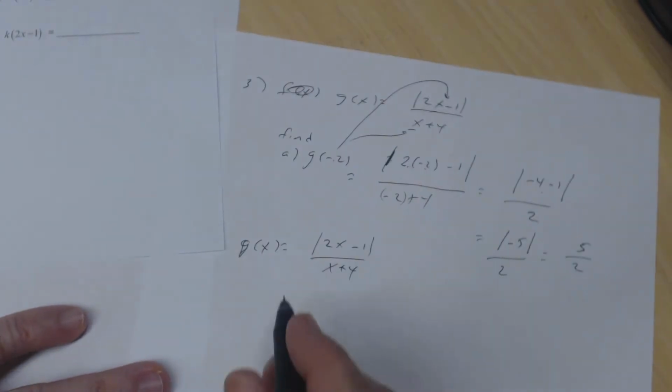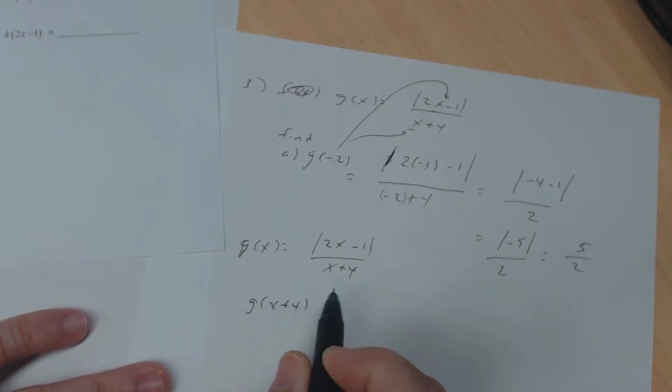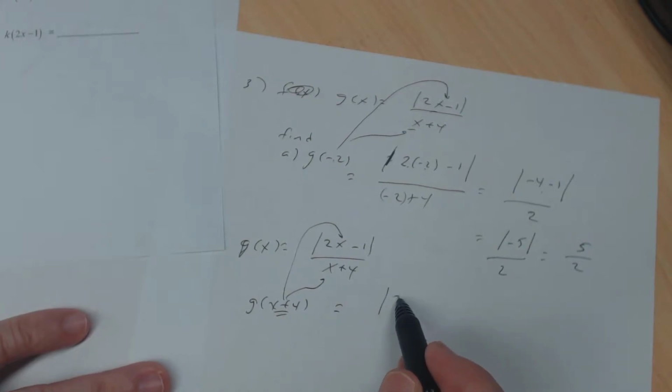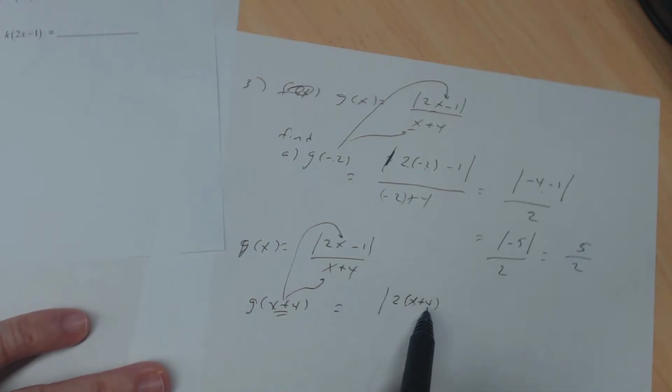Alright, so when you write the function, I'm finding g of x plus 4. So wherever you see the variable x, I'm going to substitute and plug in x plus 4. Okay, so I'm going to get absolute value of 2 times, in parentheses, x plus 4. Look at how it looks. In place of x, you can plug in x plus 4.